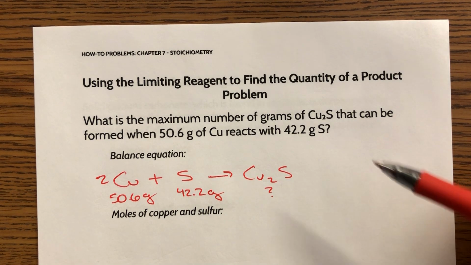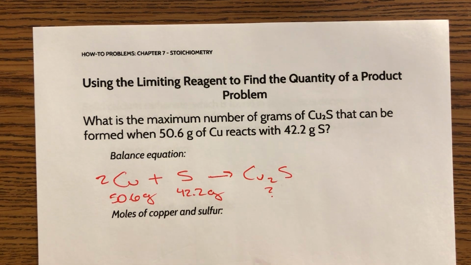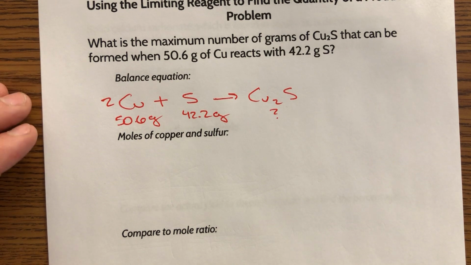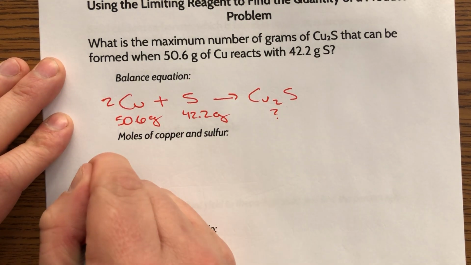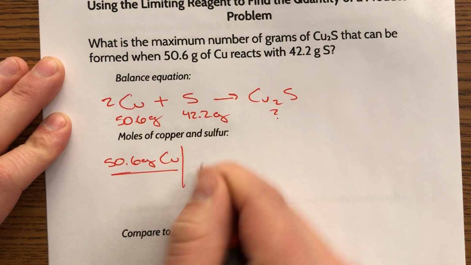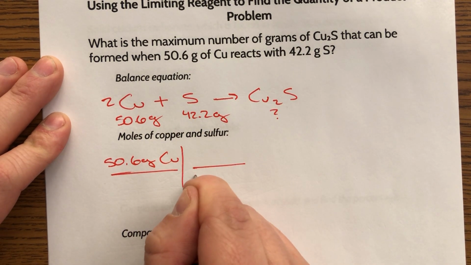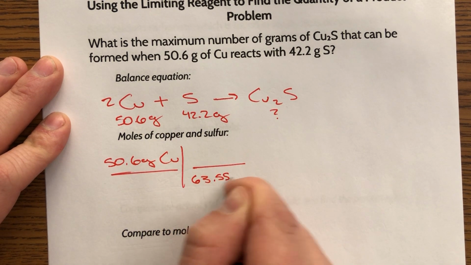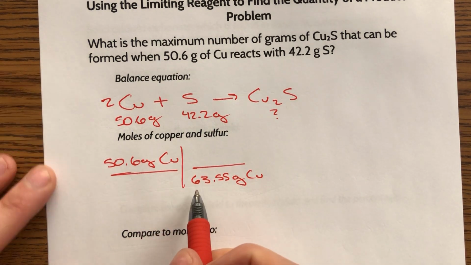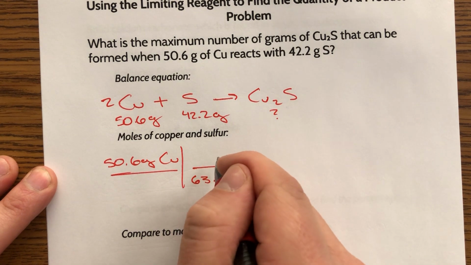All right, so the first step we need to do is convert our grams into moles. We need to calculate the limiting reagent from them. So what we're going to do is take 50.6 grams of Cu and divide it by 63.55 grams of copper per 1 mole of Cu. This is from the previous video, where we found the molar mass. I'm just rolling through it with you.